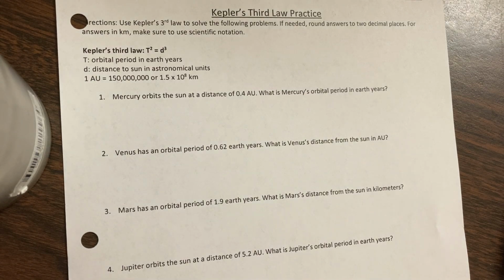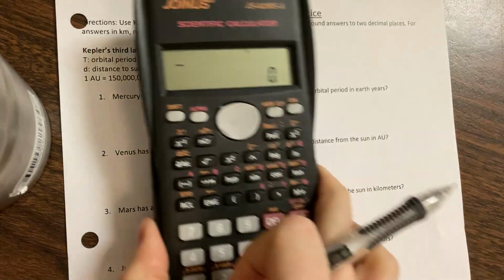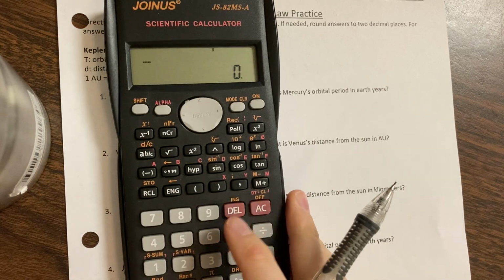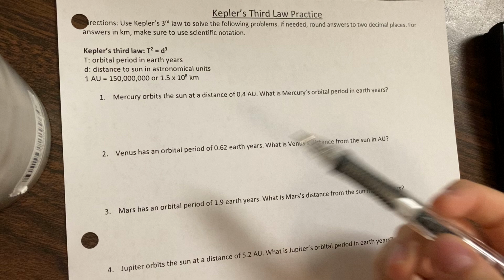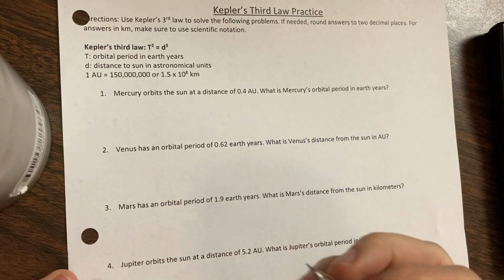Hello Earth Science students, this video is showing you some examples of how to use Kepler's third law to solve for either orbital period or distance to the sun, and also it has directions for how to use our classroom calculators to carry out these functions. So we're just going to work through the first couple of problems as examples here.